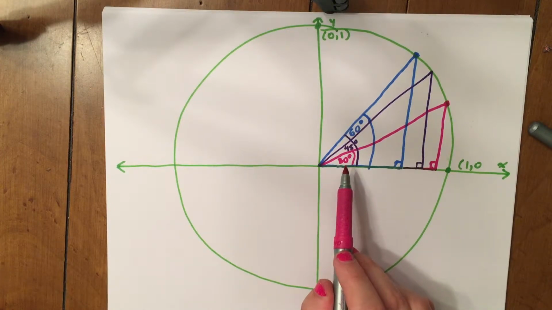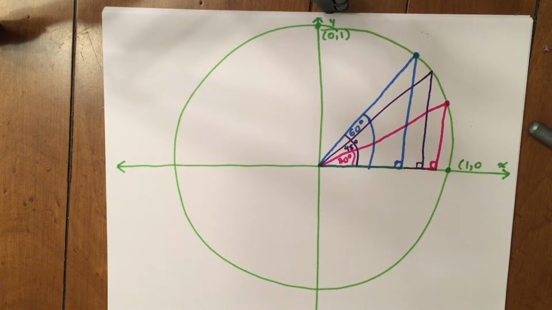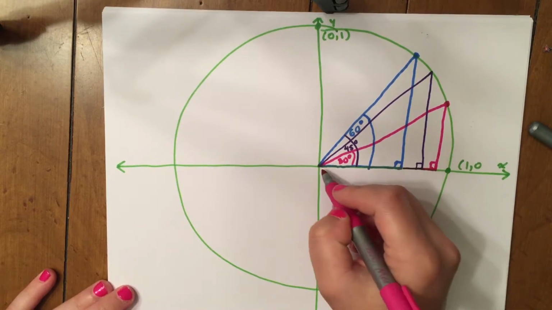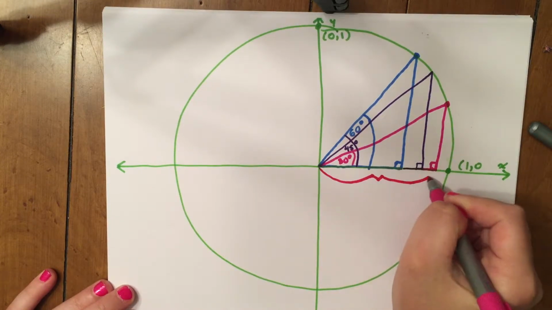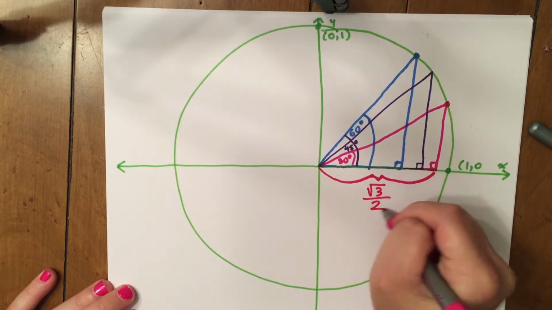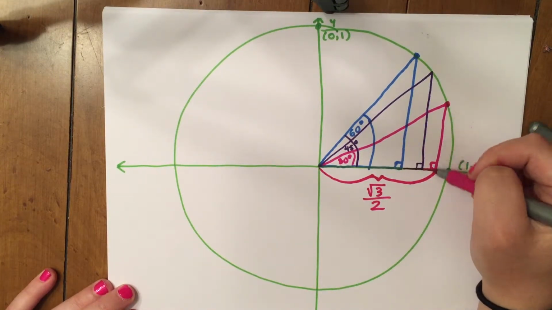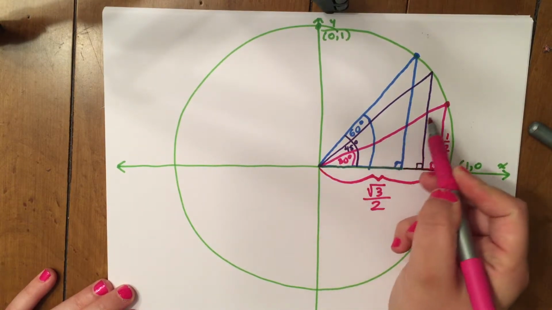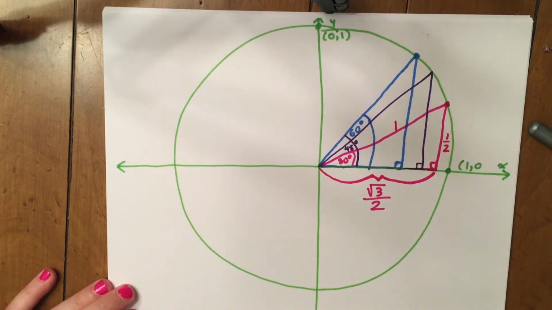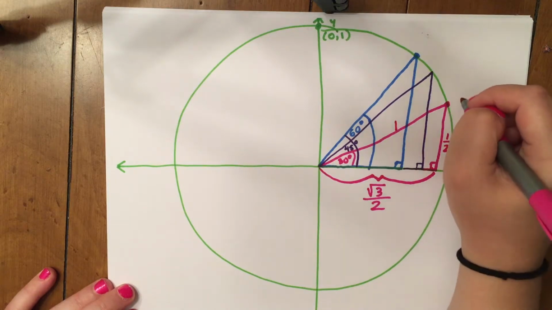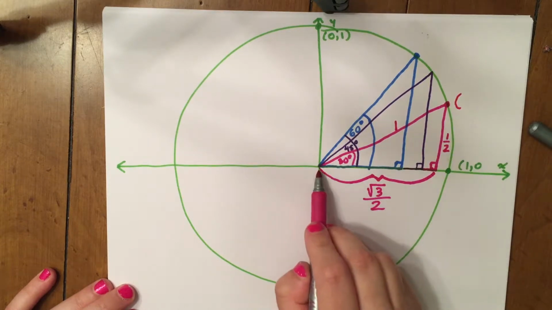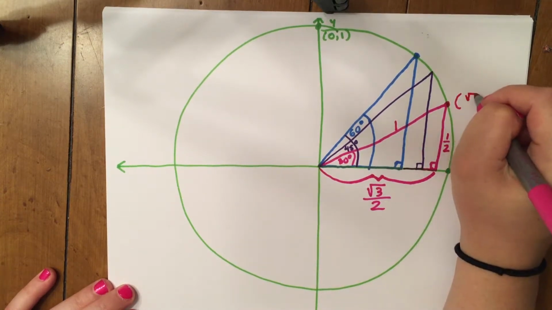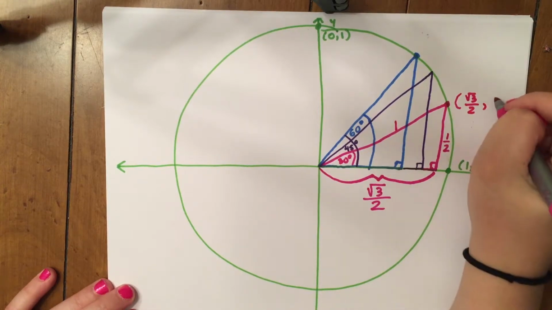So for the 30-degree triangle, the pink triangle, we discovered that the horizontal distance is this right here, and that was radical 3 over 2. And we also discovered that this vertical distance was exactly 1/2. That's all based on the fact that this hypotenuse, this segment, equals exactly 1. So knowing that, we can say that the coordinate of this point right here, the x is radical 3 over 2, and the y is 1/2.